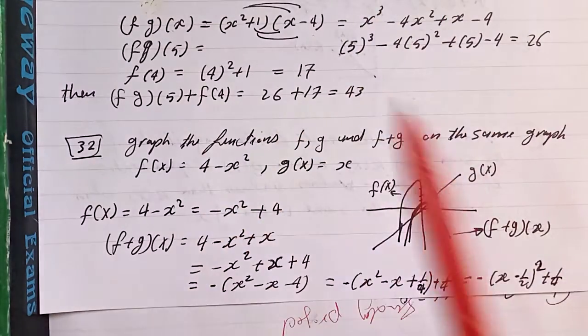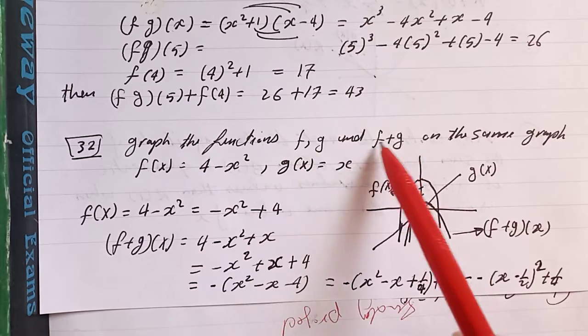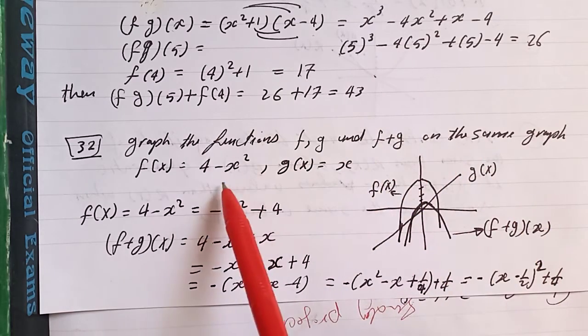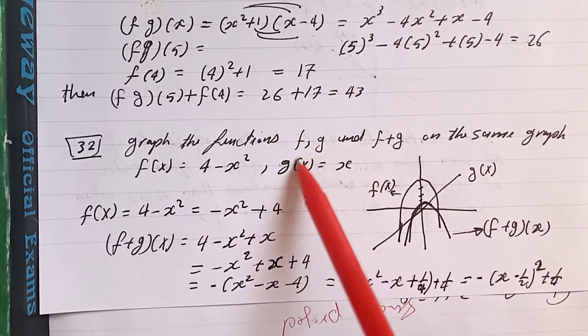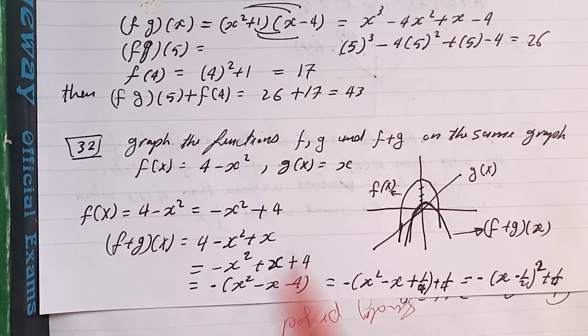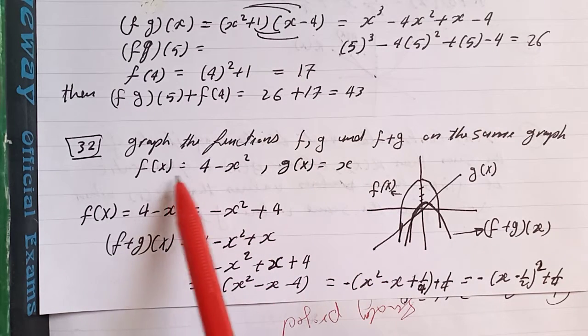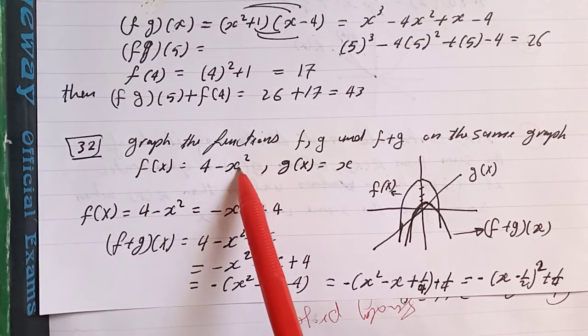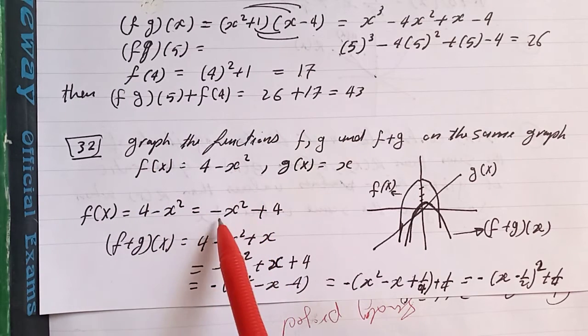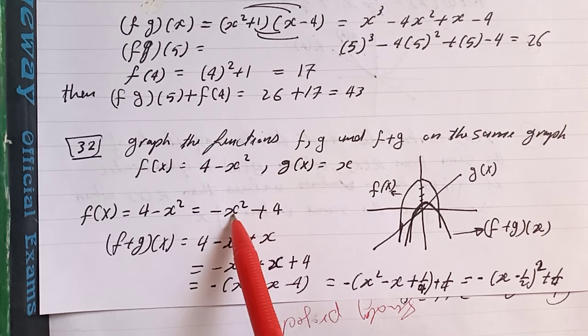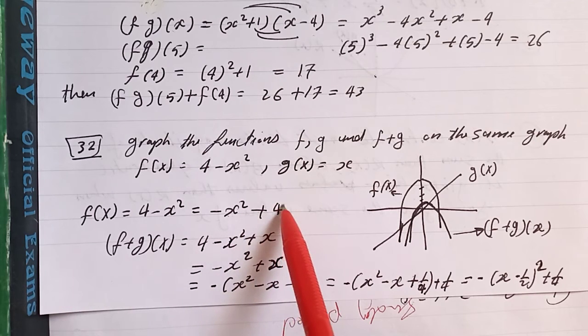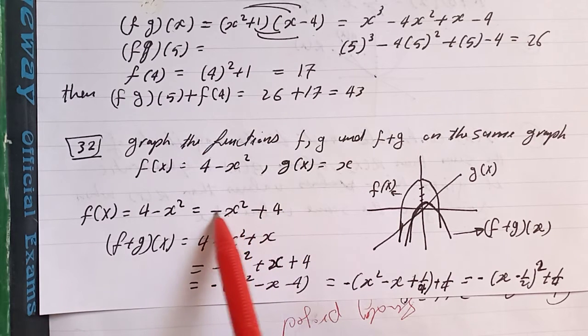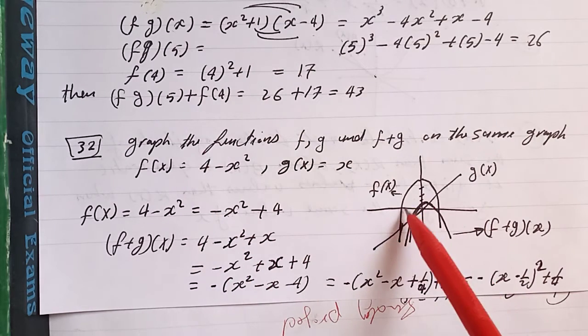In number 32, graph the functions f, g and f plus g on the same graph. You have two functions, one is quadratic and the second one is linear. How did I make it? First I arranged the quadratic f(x) to be negative x squared plus 4. I put the x squared first. The negative x squared plus 4 means a quadratic function shifted up 4 units and reflected on the x-axis because it's a negative sign. It's this one.